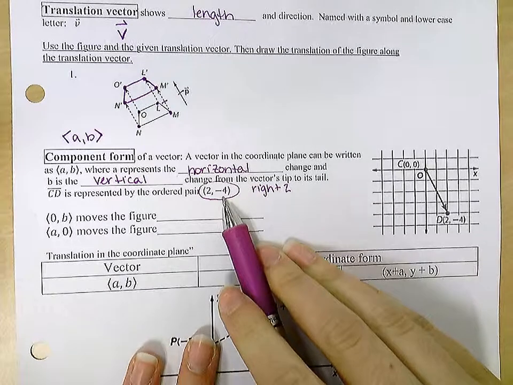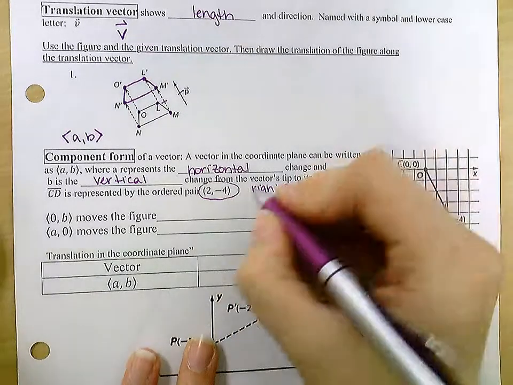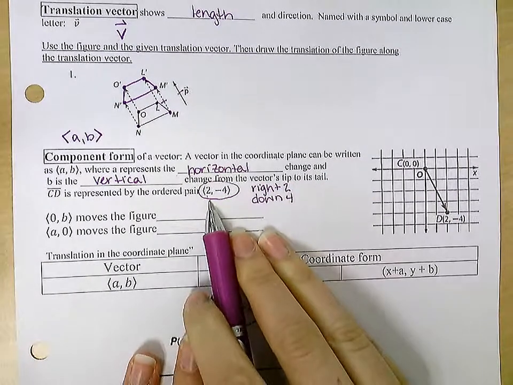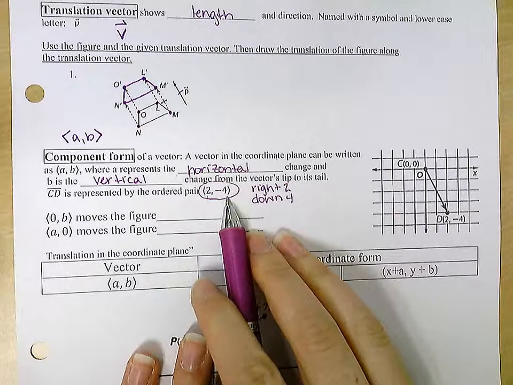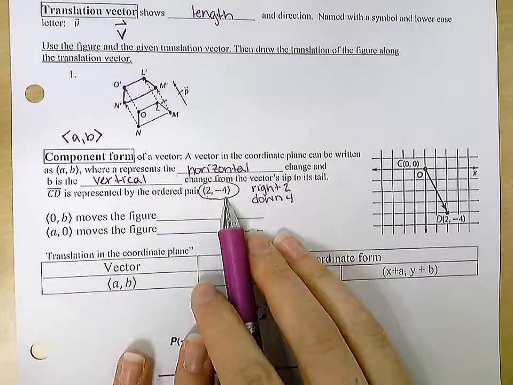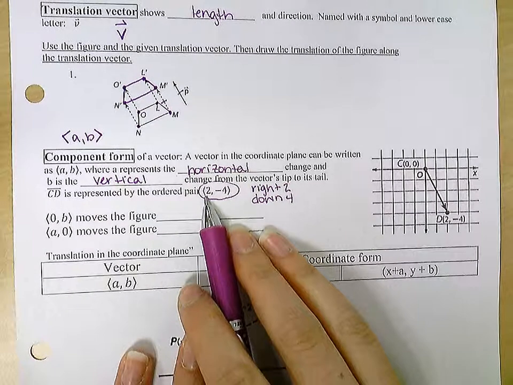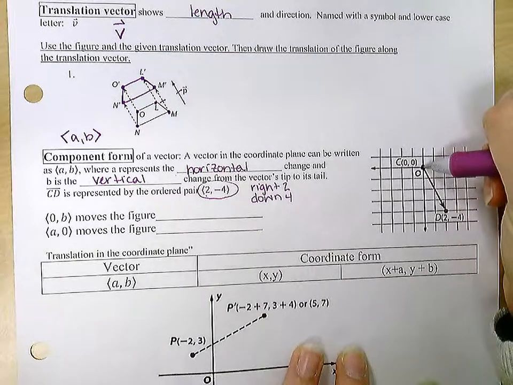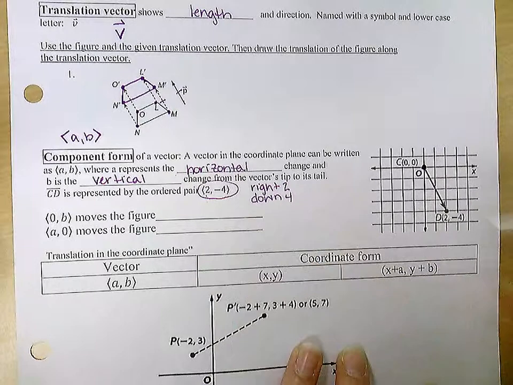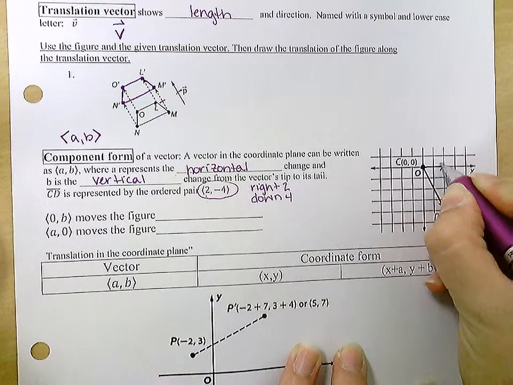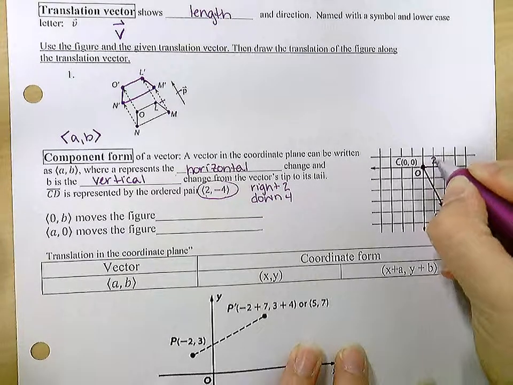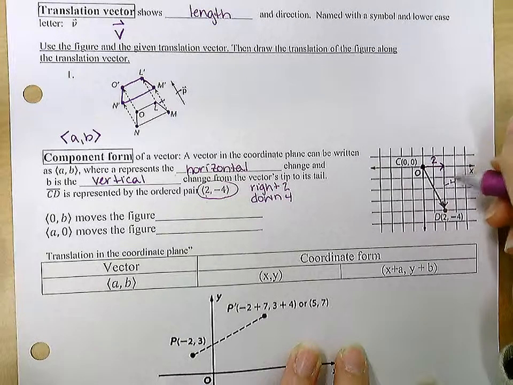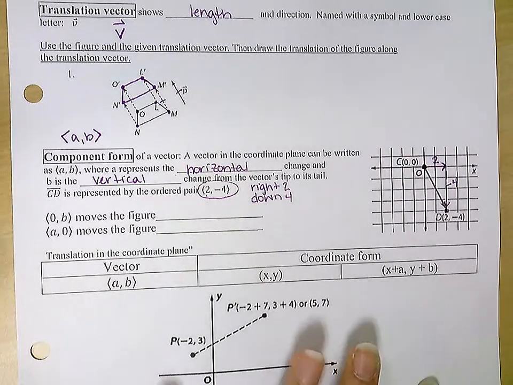This -4 will move it down 4 units. So our a value here moves it left or right. b moves it up or down. If it is negative, it goes down. If that a value were negative, it would go left. So if this is your pre-image right here, this point, to use your vector, you just have to go right 2 units. And then take that point and go down 4 units to get to your image, which is point D.